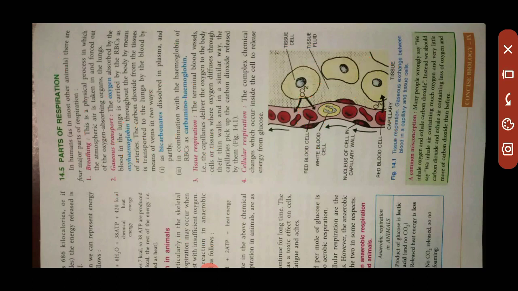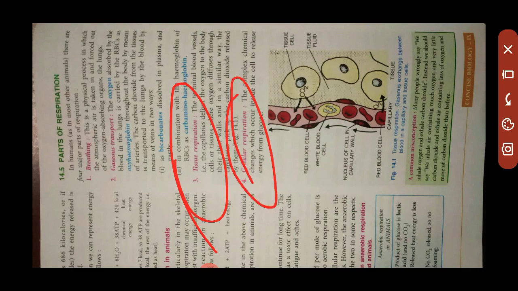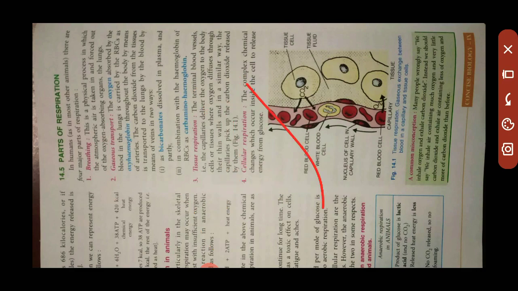Similarly, students, tissue respiration or cell respiration happens this way. When it reaches the cell, what happens? You can see here the tissue cell, and this is the blood vessel. Red blood cells, white blood cells, everything is present. The red blood cell gives out the oxygen. See this portion: inside the red blood cell, hemoglobin attached with oxygen, and that oxygen is transferred to the tissue cell.